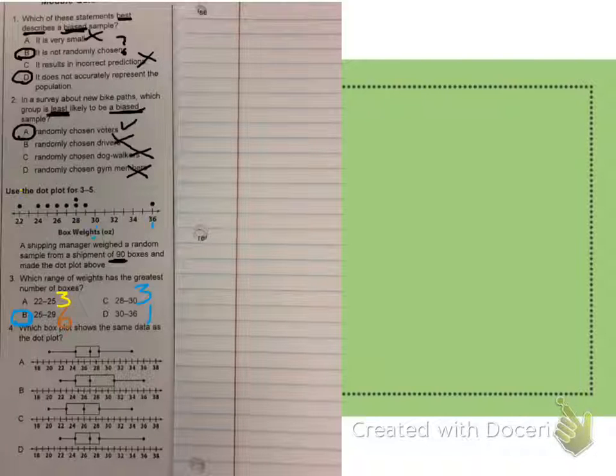The median for the dot plot, if I mark off one dot at a time and work my way to the center, the median for the dot plot is 27. The median for this box plot is also 27. This is 27. This is not 27, so I can knock out box C, and this is 27.